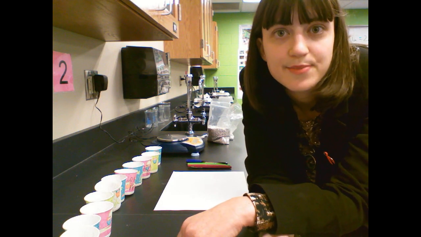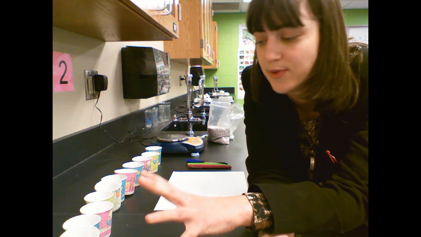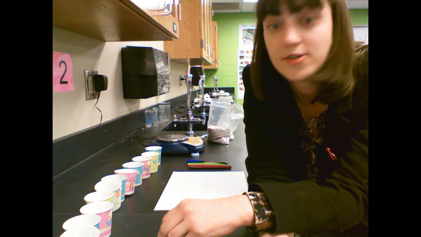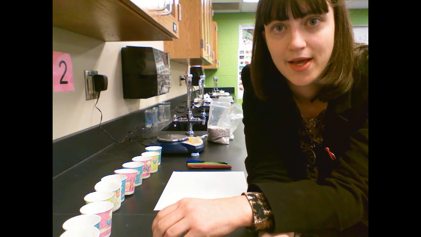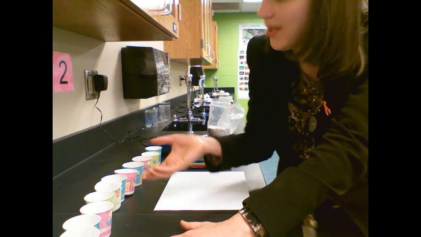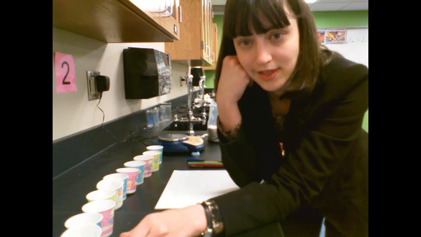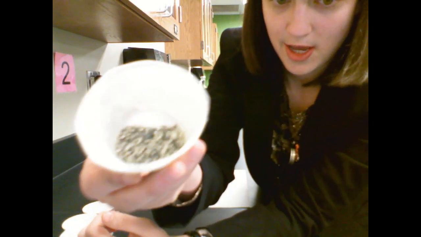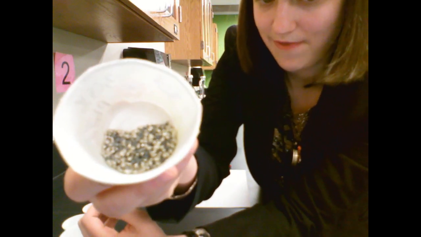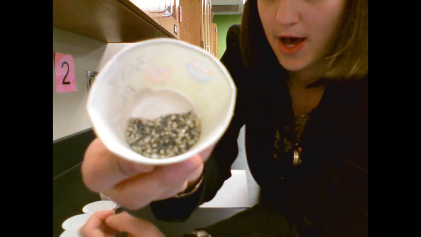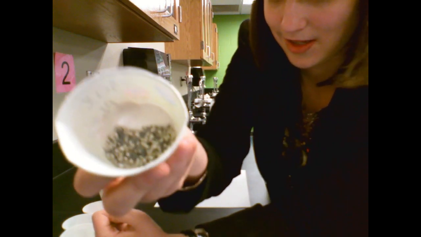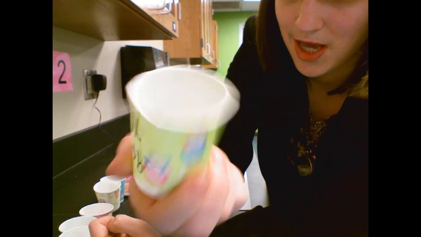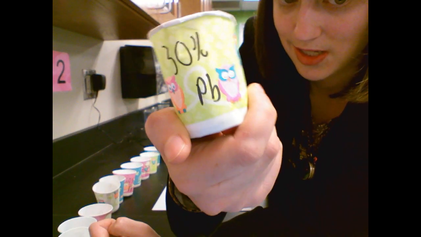Alright, ladies and gentlemen, in this video we are going to have a real quick overview of the math behind our lead tin alloy lab. In this lab, I've got this one measured out already, we are measuring out a specific percentage of lead and tin, lead being the dark stuff and tin being the pale stuff. This is 30% lead.